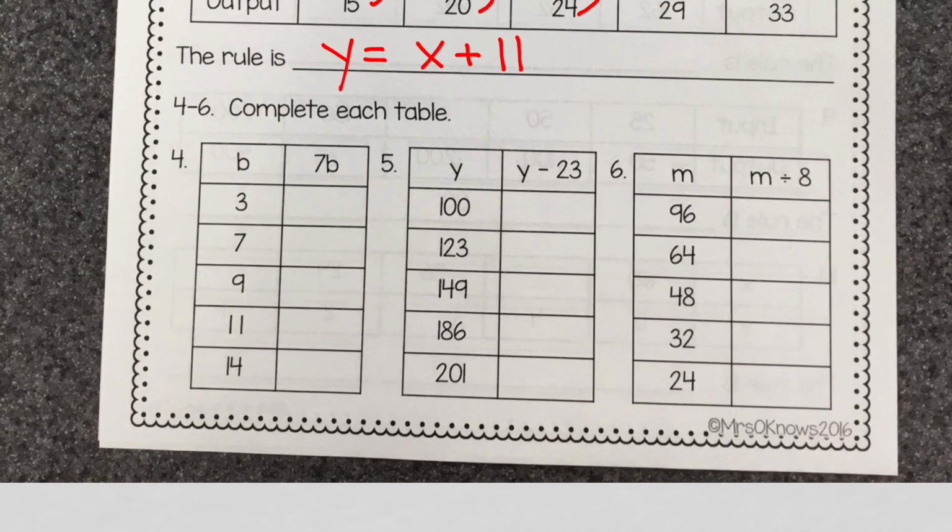All right, now on these, it gives you the variable. So this is 3. All right, so I'm going to plug 3 in for b. This tells me what b is. Then I'm going to plug 7 in for b, and 9 in for b, and 11 in for b, and 14 in for b. So what's 3 times 7? What's 7 times 7? 9 times 7. 11 times 7. 14 times 7. Hurry, quickly do it. 98. Good job. Okay, that's how you do those. So quickly do 5 and 6.